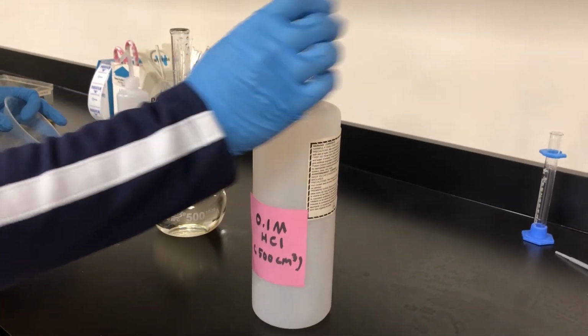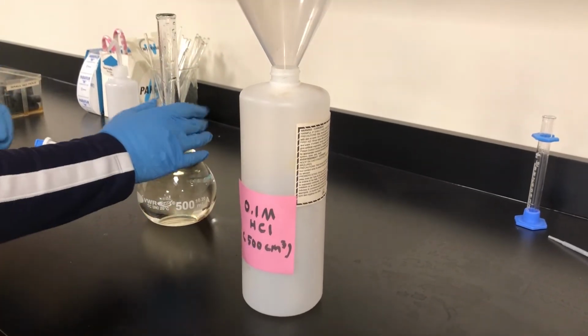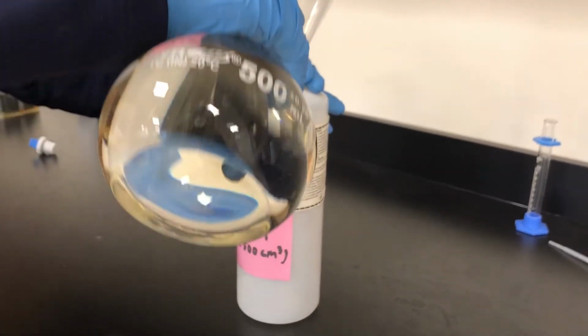Finally, you have to transfer the solution to a clearly labeled bottle to store your solution for use in the data collection class.